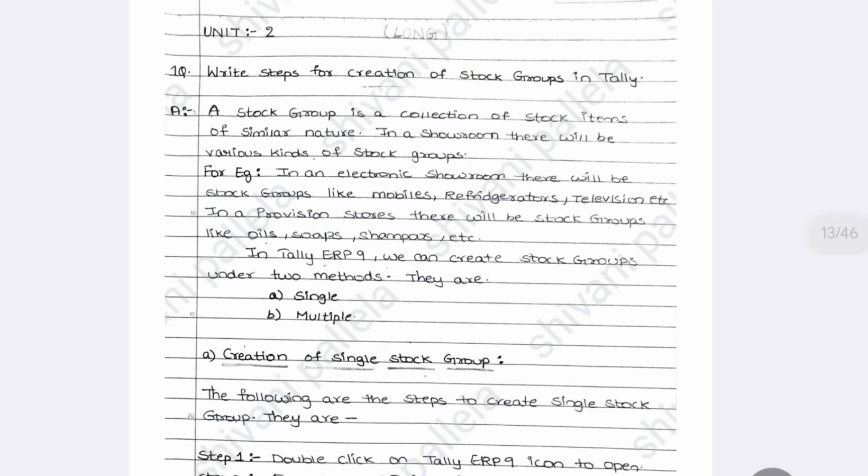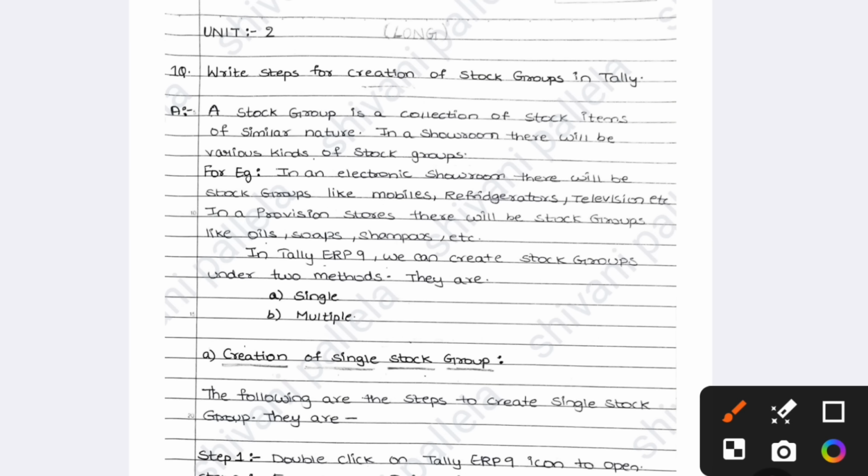Write steps for stock groups. So how do you need to do the stock group? Same. If you have learned the first unit, then in the second unit you will easily get to know what is meant by stock groups. For example, if you have visited any electronic showroom, the mobile phones, refrigerators, televisions, electronic watches, all this comes on one floor only. They will keep it on the side. So that is called stock groups.